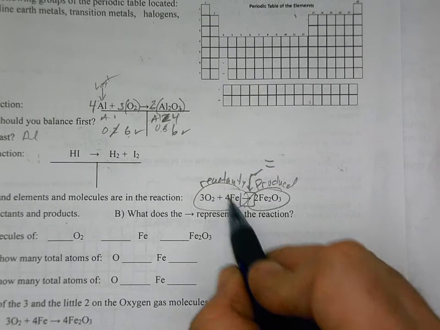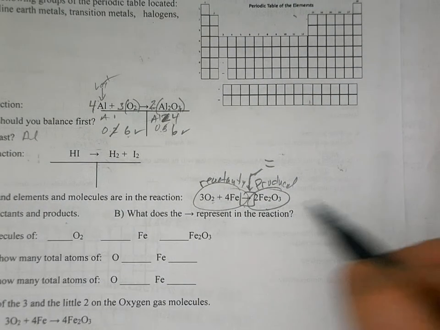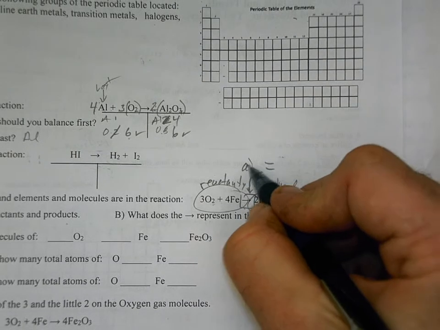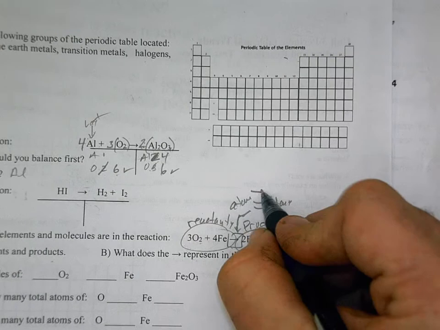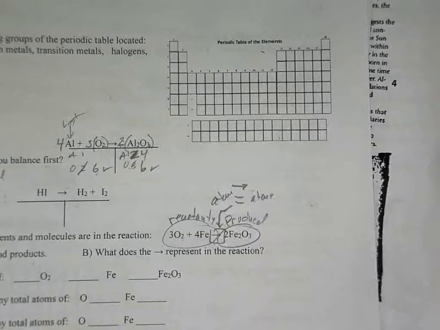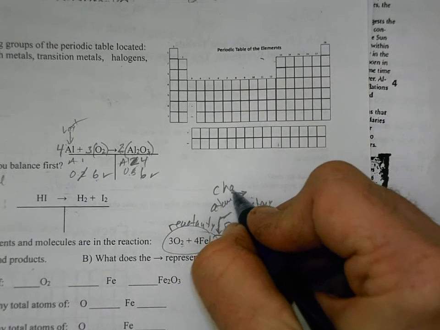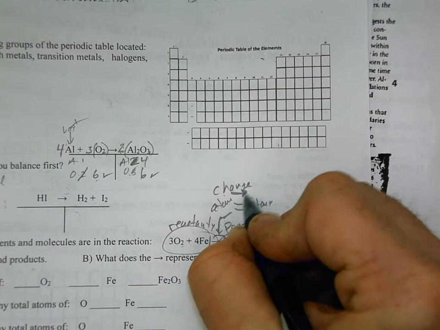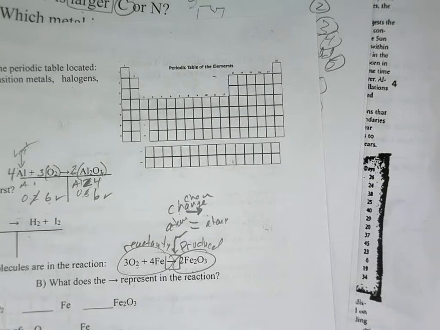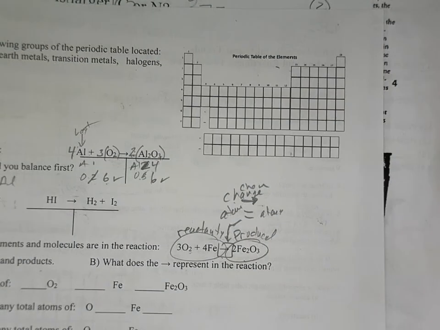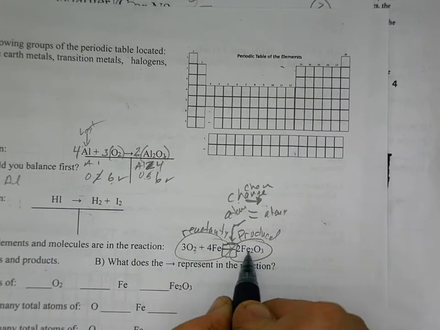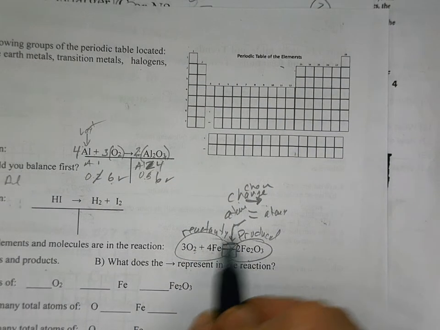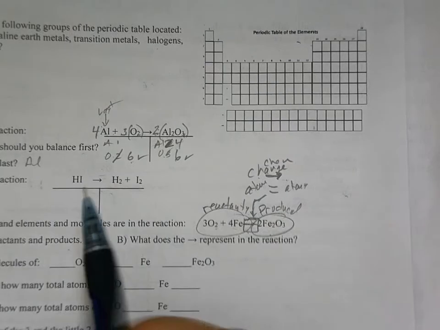That the atoms on this side have to equal the atoms on this side? Yeah, atoms equal atoms. And then somebody else said, what kind of change has occurred? A chemical change, or a change anyway. Change, there we go, chemical change. So this is like an equal sign, and it's telling us the reaction is going this direction. There's a chemical change. All right, did we get everything on 23?